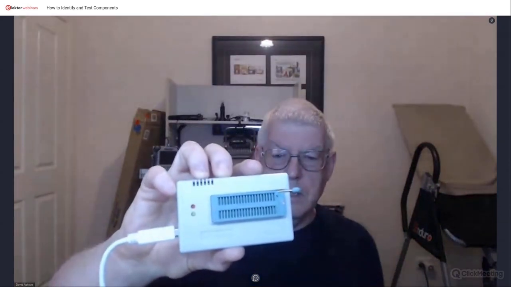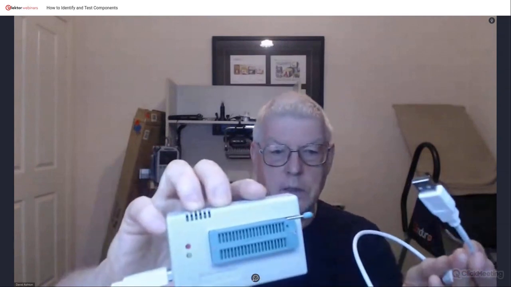Logic ICs are a bit more difficult. I discovered this device, which is made by a company called XJeku. It's a USB plug-in device. It plugs into your computer, and you need to download some software for it. But it's basically an IC, an EEPROM programmer. It'll program just about any sort of EEPROM or microcontroller that you want. But it also has a facility to test logic ICs. And it's got a pretty good library of 74 series and CMOS logic ICs.